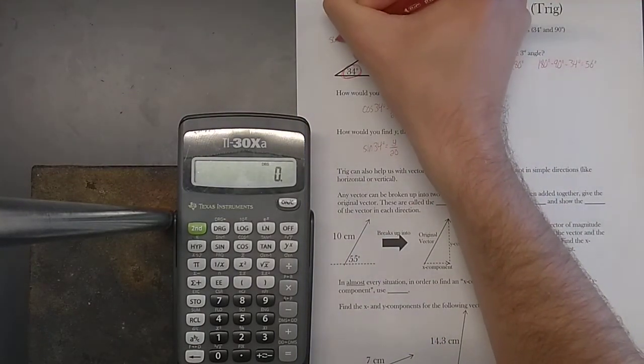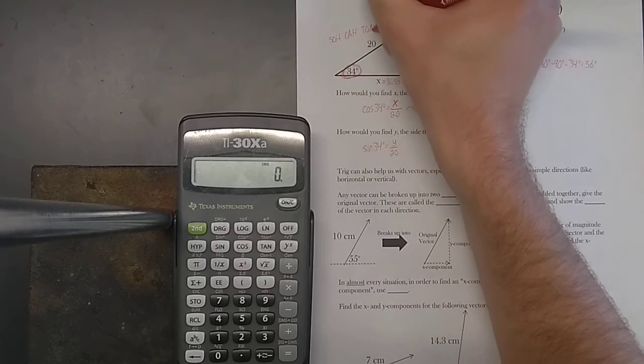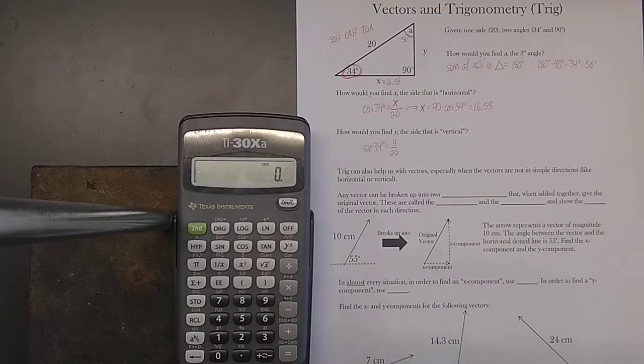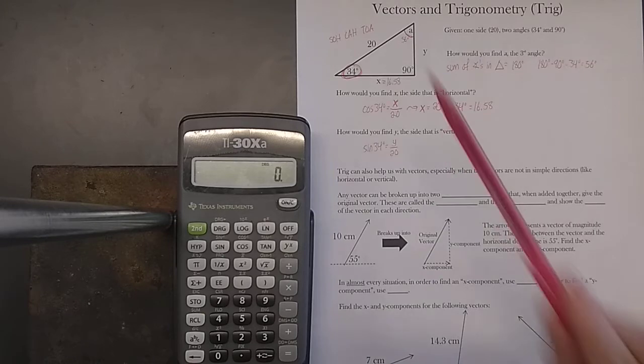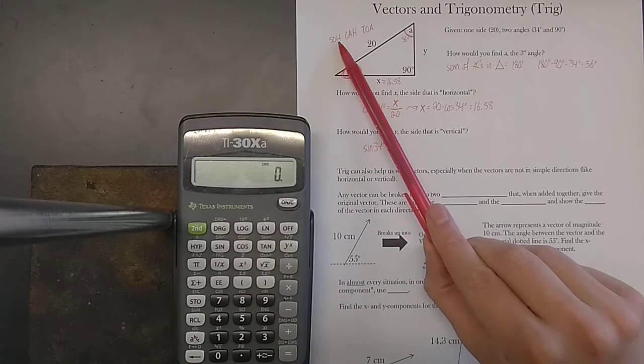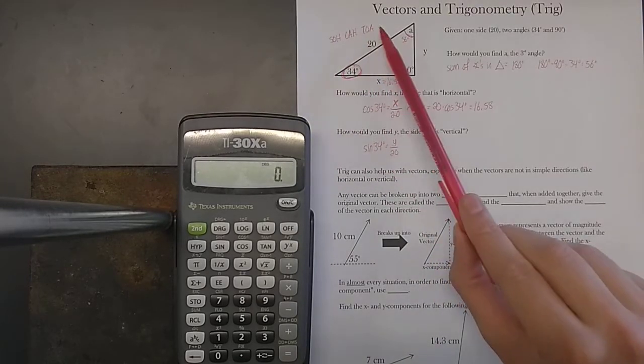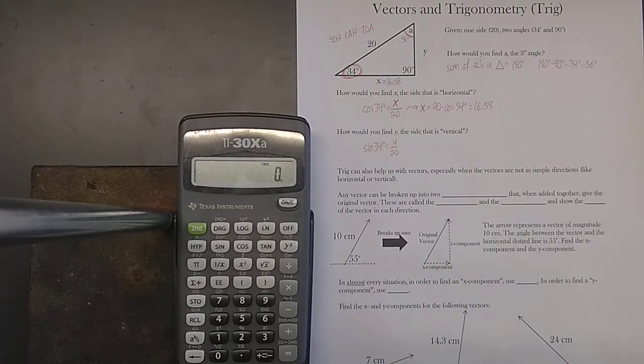Remember this phrase, SOHCAHTOA? This is just a little mnemonic device, a grouping of certain letters that helps you remember which trig functions are paired with which sides. SOH stands for sine, goes with opposite over hypotenuse. CAH is cosine, is adjacent over hypotenuse. And TOA is tangent equals opposite over adjacent.